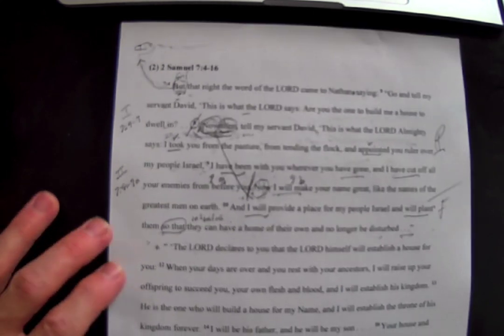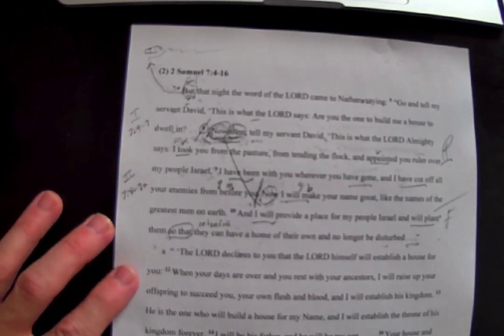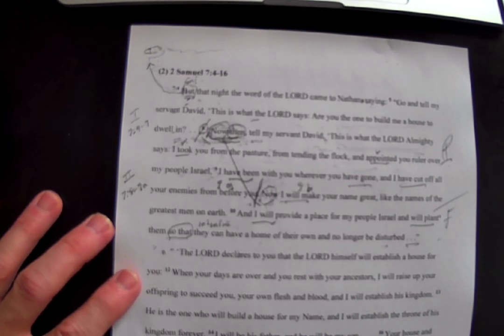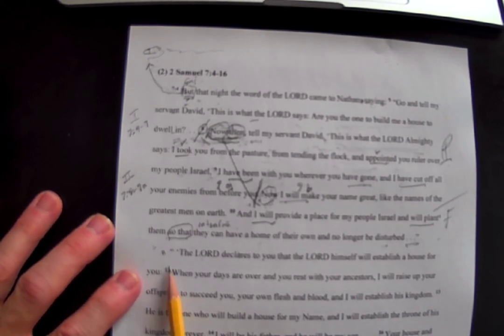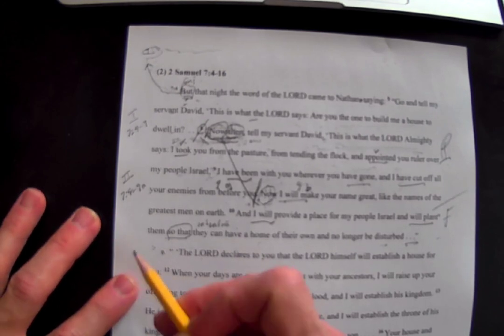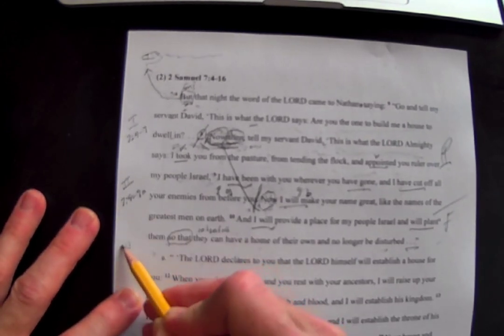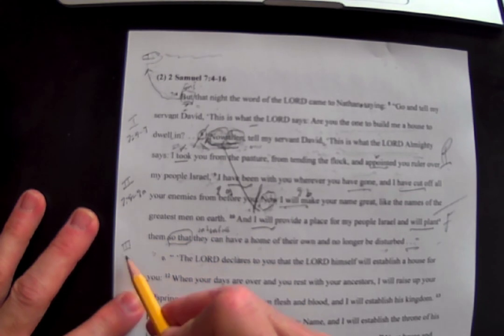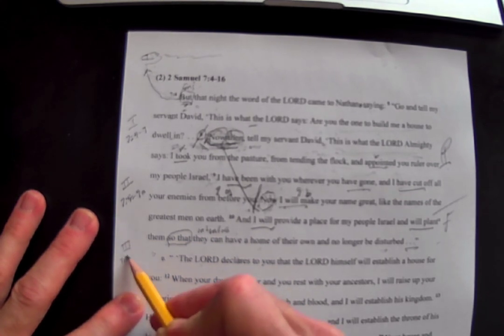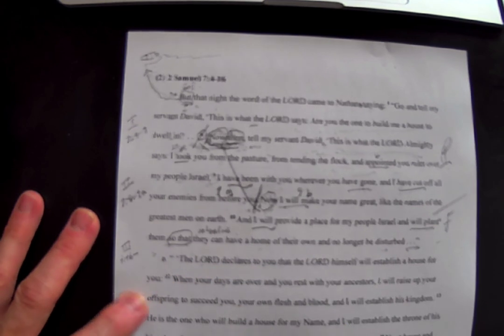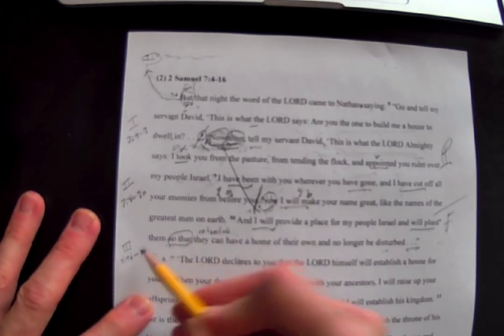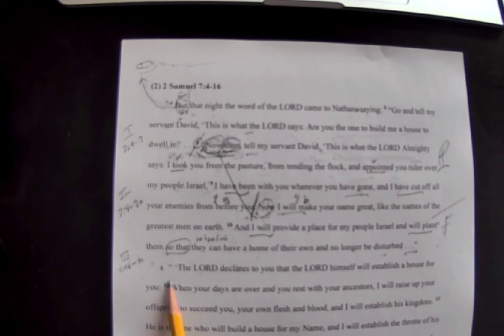And so that's what you see here, an indention, which means we have then another section. So our third section goes from 9b through 10, because our new section begins at 11.